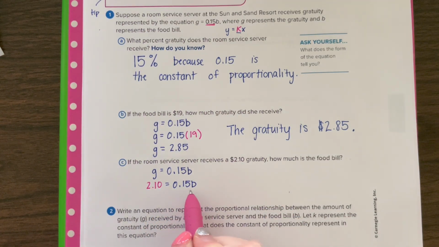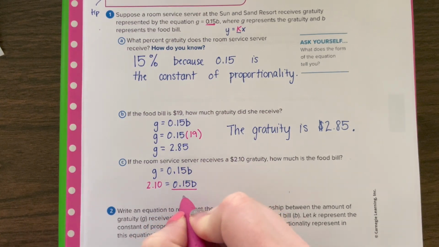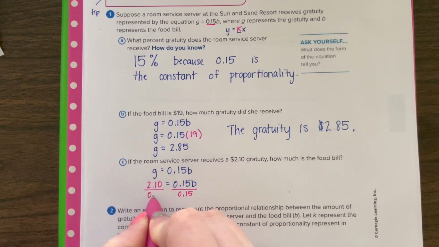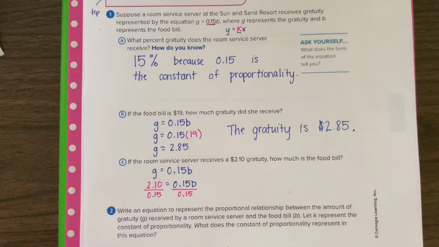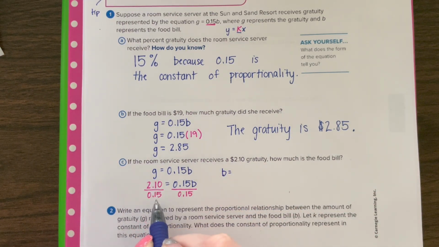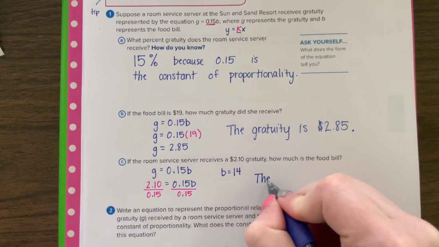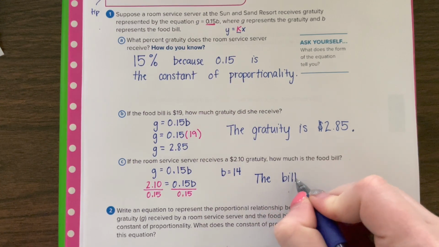We want to isolate B, so the inverse operation of multiplication is division. So we're going to divide by 0.15. So B equals $2.10 divided by 0.15 will give us 14. So the bill is $14.